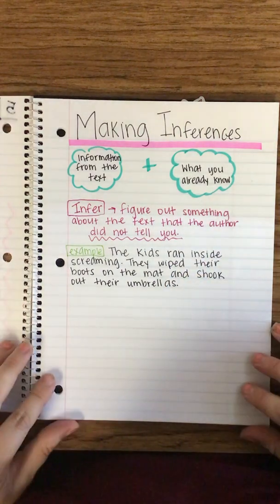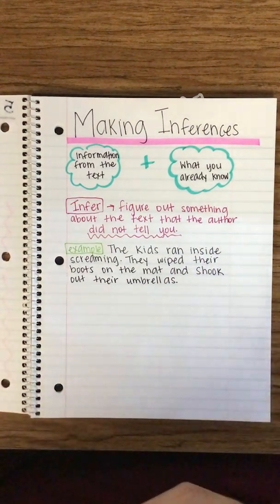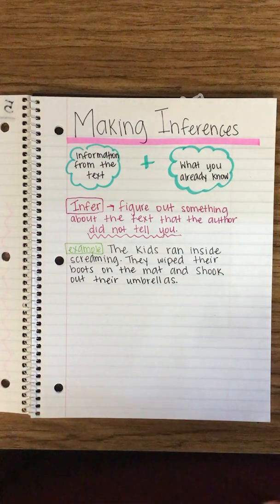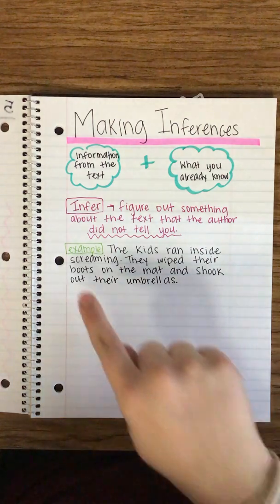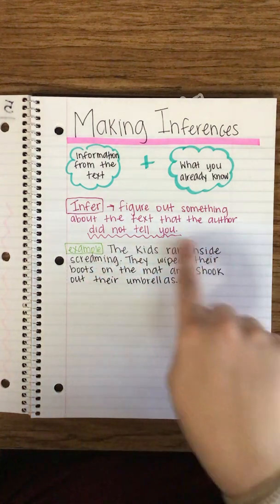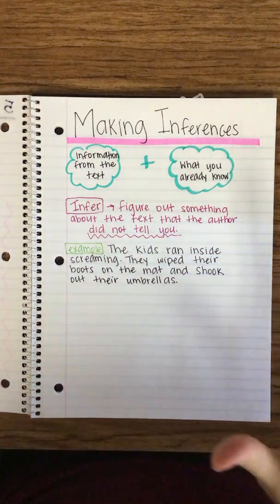That's a long one. I'll let you go ahead and get caught up. Go ahead and pause because I'm going to talk about it really quickly. Okay, so after you have this sentence written down, you have the kids ran inside screaming. They wiped their boots on the mat and shook out their umbrellas. What can you infer about what's going on in this scenario? Probably that it's raining because we see that they have boots, they have umbrellas, but I didn't write anywhere in here that it's raining.